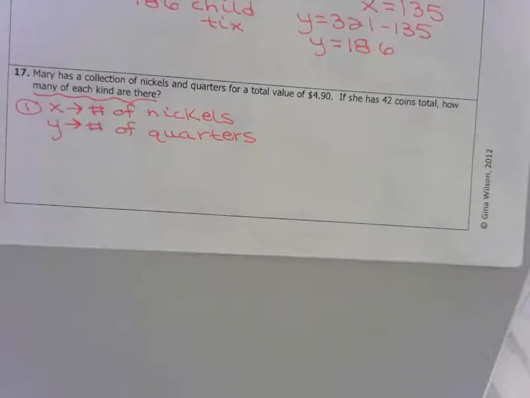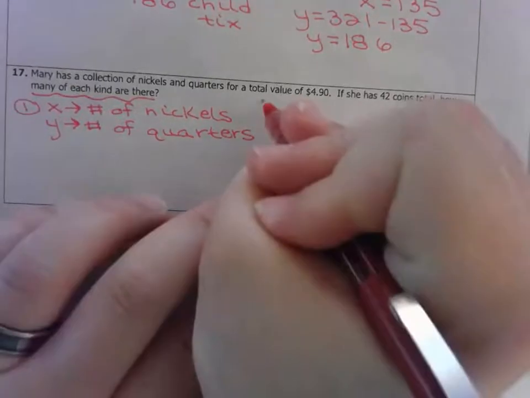And again, I know it's annoying and repetitive, but on the system story problems, the first question might say identify X and Y. The second question, set up your equation. I'm doing this because this is the same sort of process you're going to see.